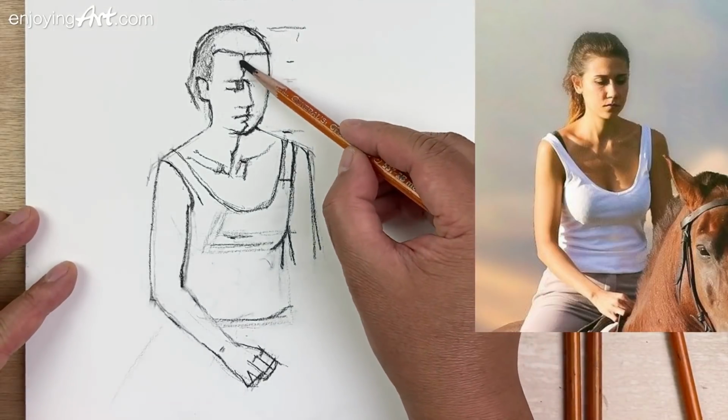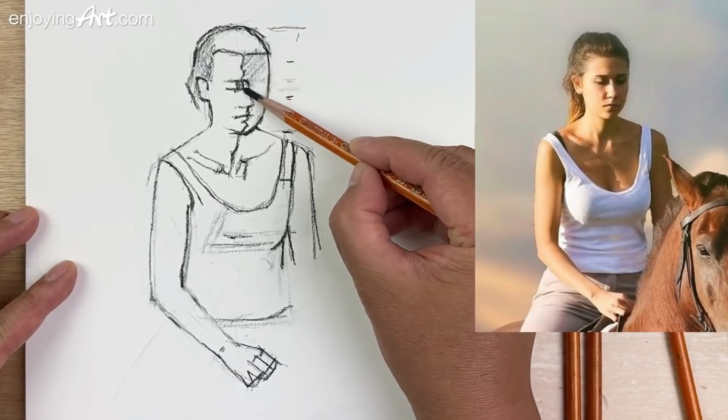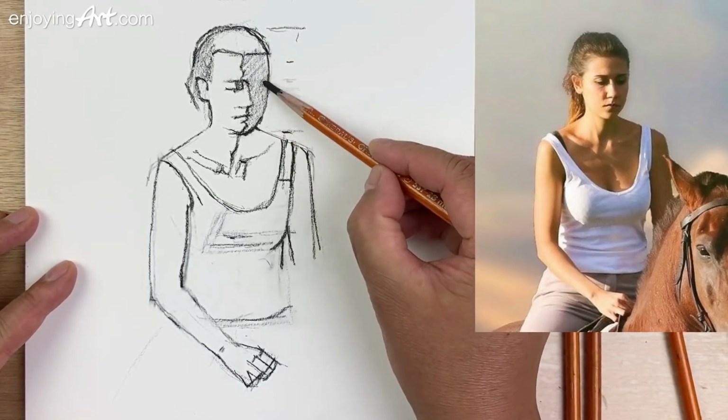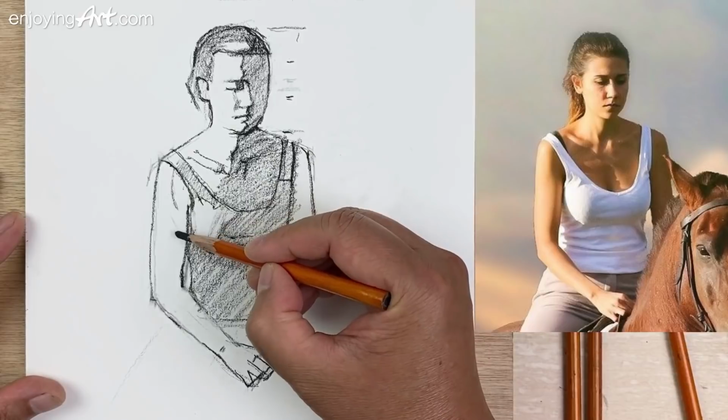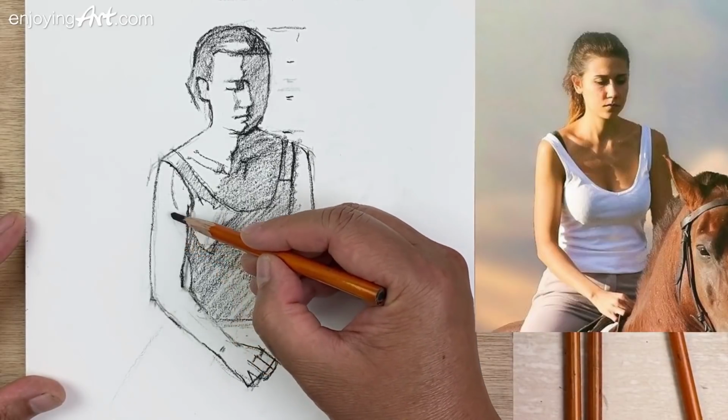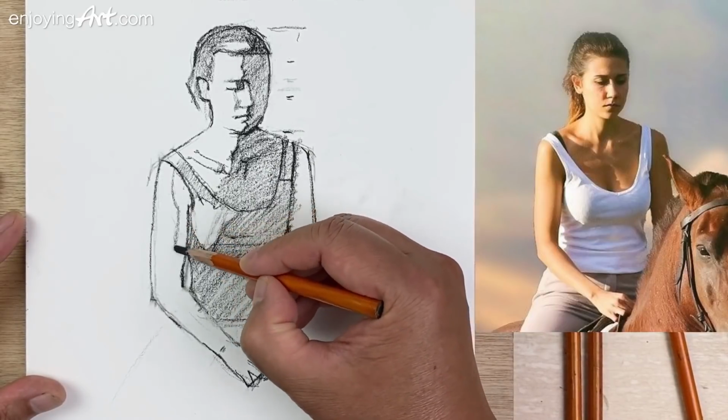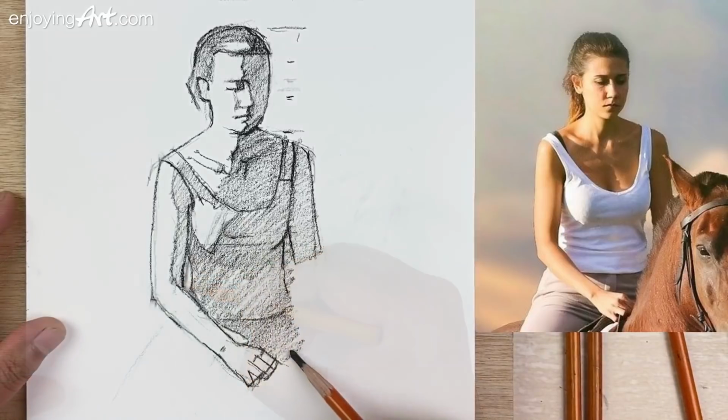Okay, what I'm going to do, just going to shade the whole shadow side. And then about from here to there is about 1/3, right? I'm going to draw the 1/3 over here coming down. And then the finger over here, also shadow.